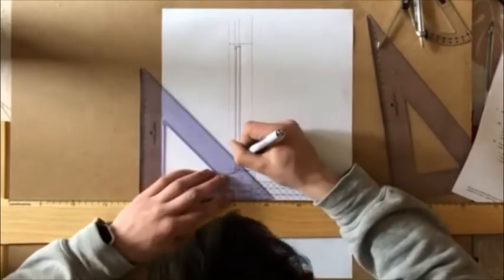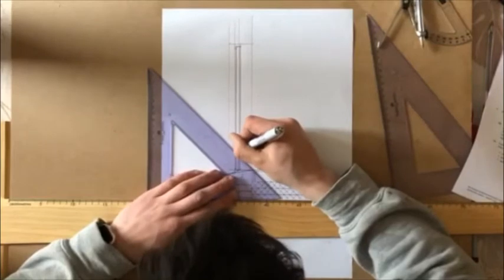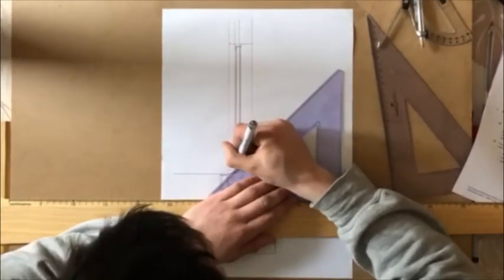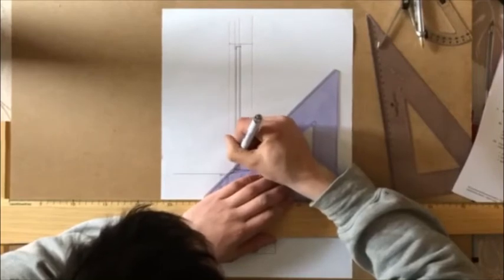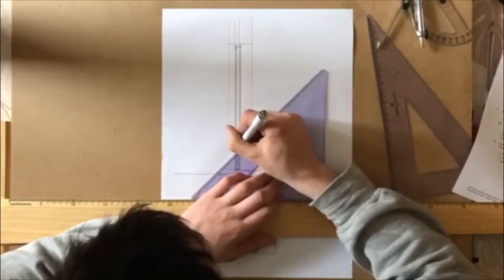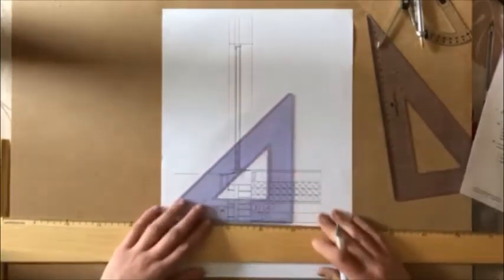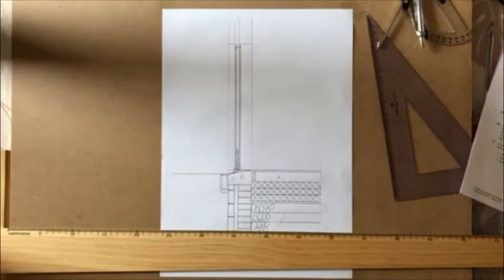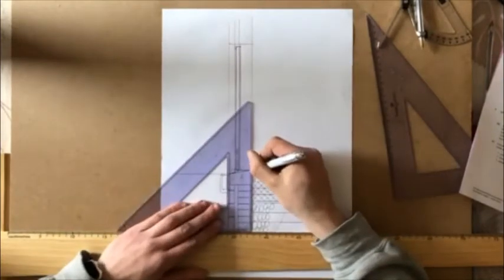So let's get these in quickly here. I'm not going to do the whole thing because you can get the idea. You should do the whole piece in the exam, but for this I don't want the video to drag on forever. Okay, now that's pretty much my door detail done down here.